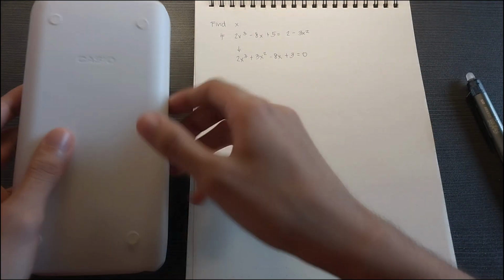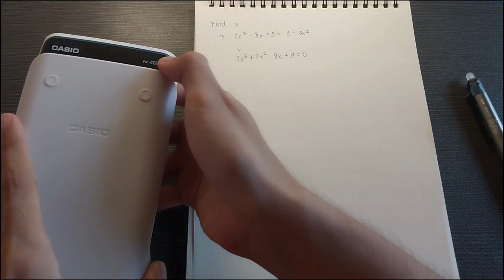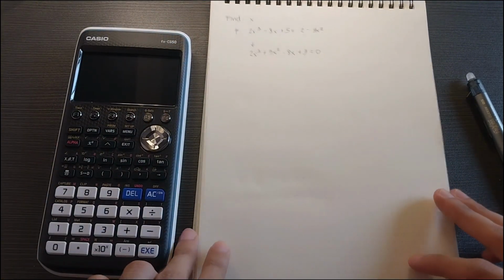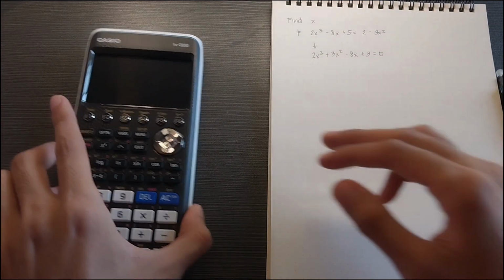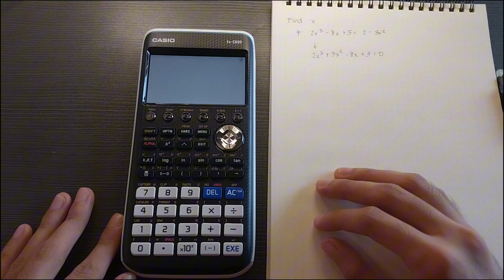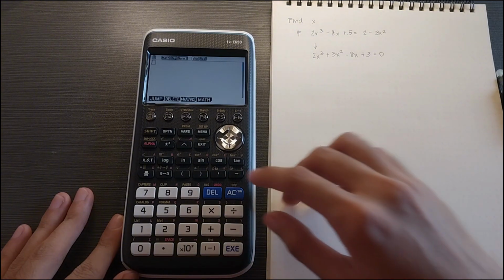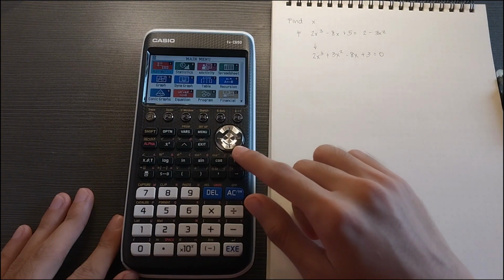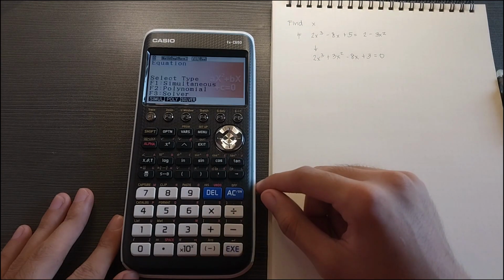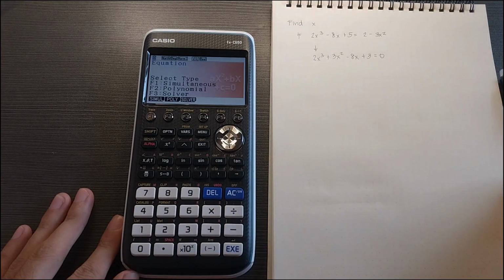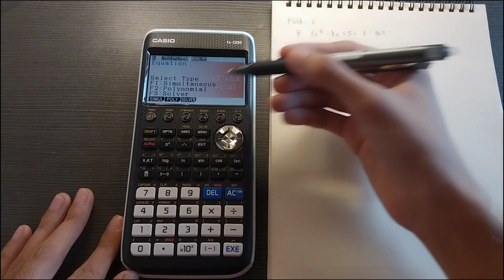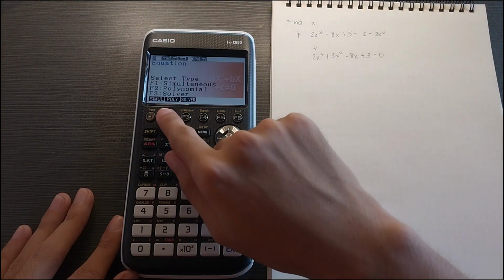As you may notice, the given equation is a polynomial equation, and so we're going to use the CG50's Polynomial Solver. First, I'm going to turn it on, press Menu, navigate to Equation, and then execute. The Polynomial Solver corresponds to F2, so I'm going to press F2.